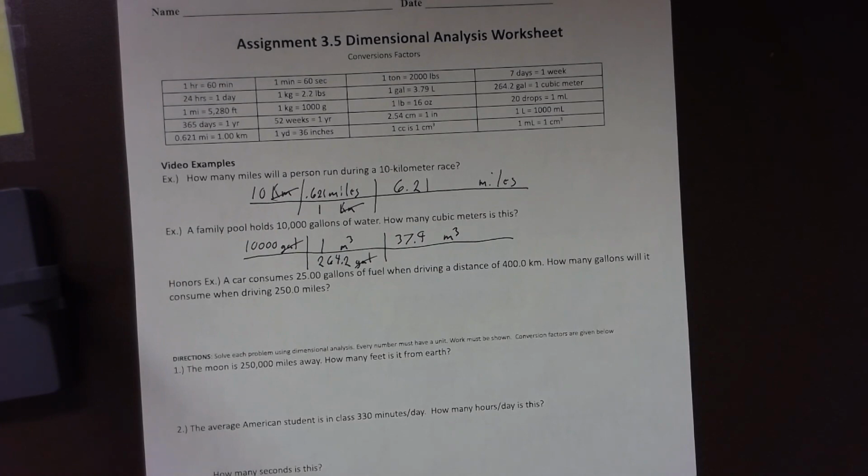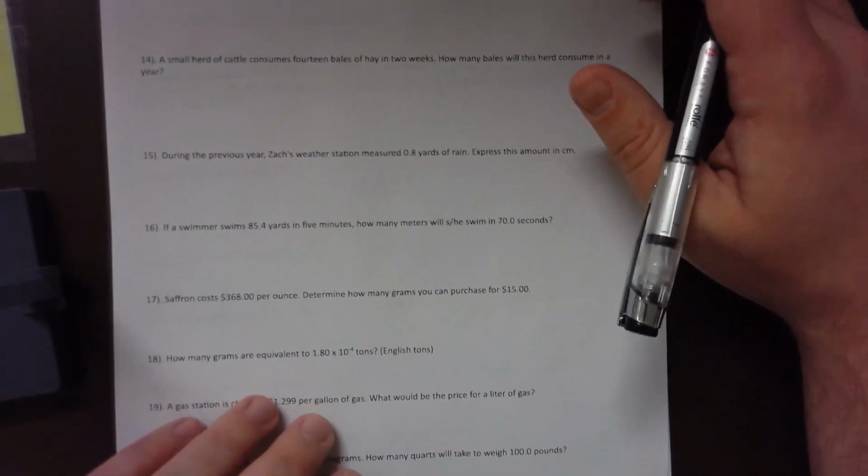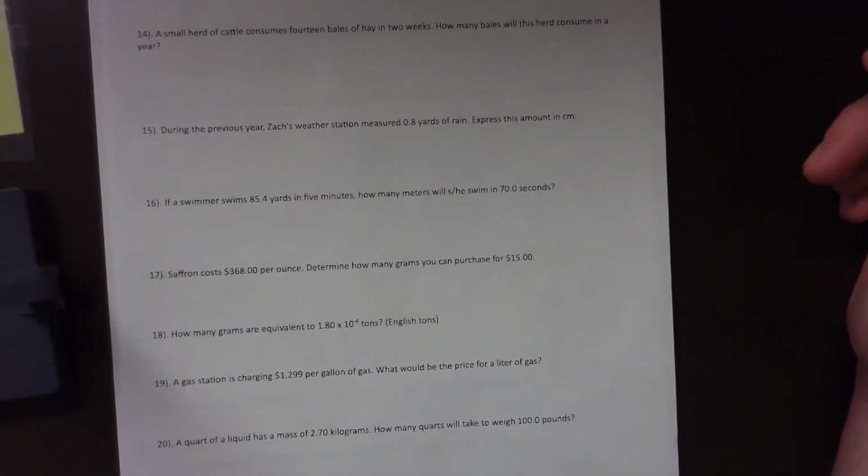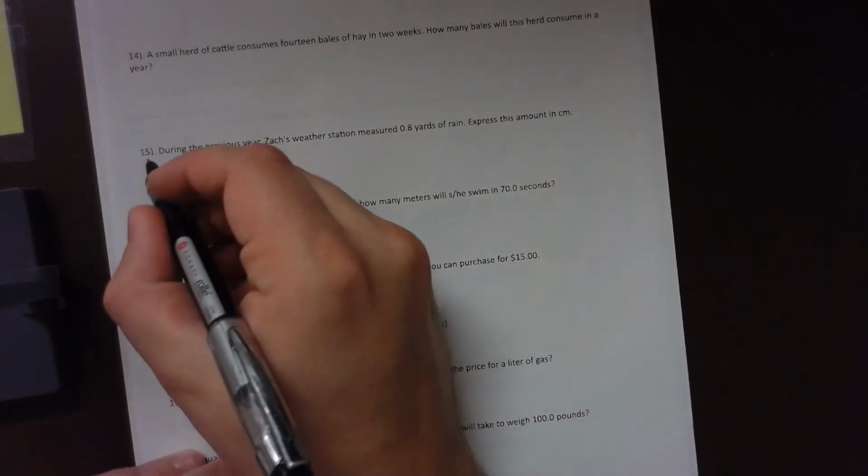I want to go ahead and do one of the extended ones. For our last problem, let's do number 15.